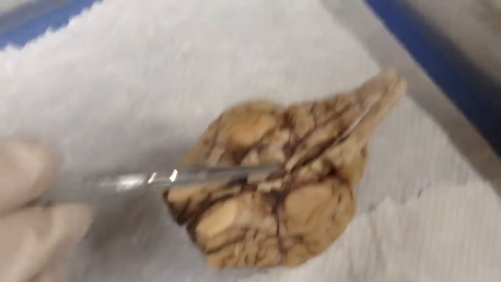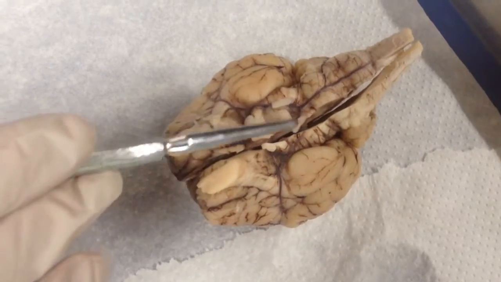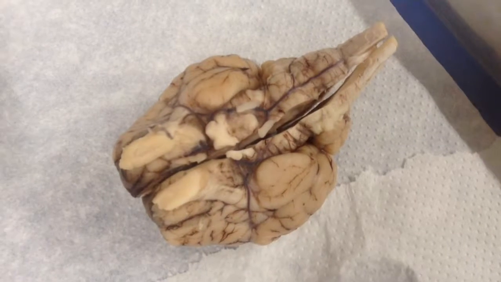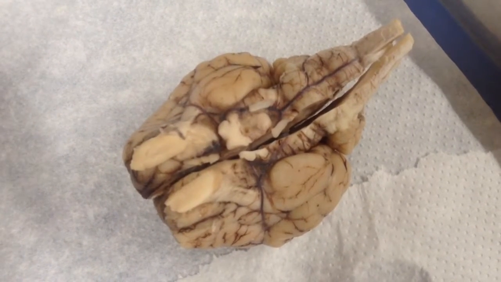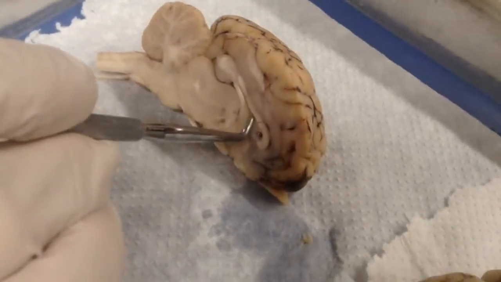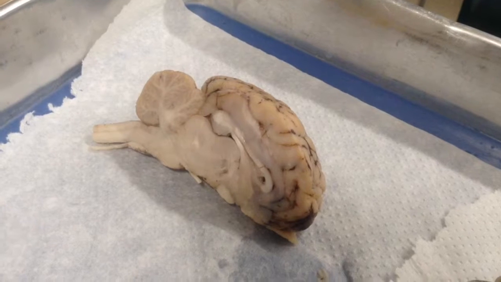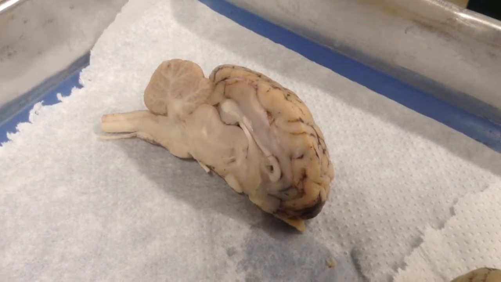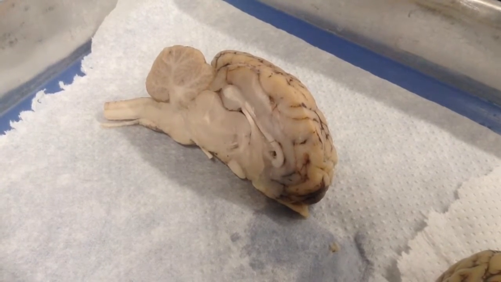So this region is the mammillary body, then these are the optic nerves, and this is the optic chiasma, which allows visual information to travel from the visual cortex in the occipital lobe for processing. So these regions in here, here, and here are the lateral ventricles, and they contain cerebral spinal fluid, which protect and give structure to the brain.